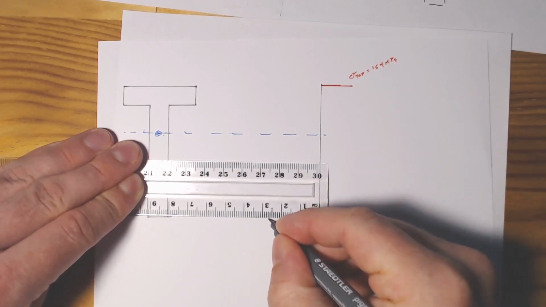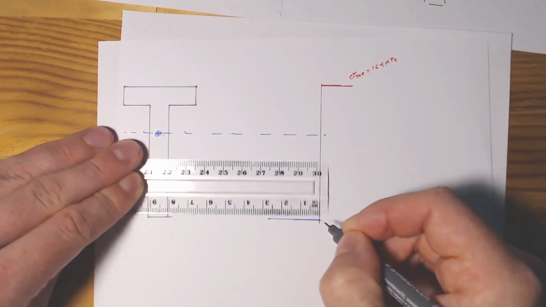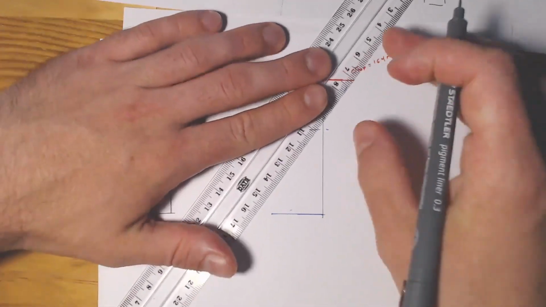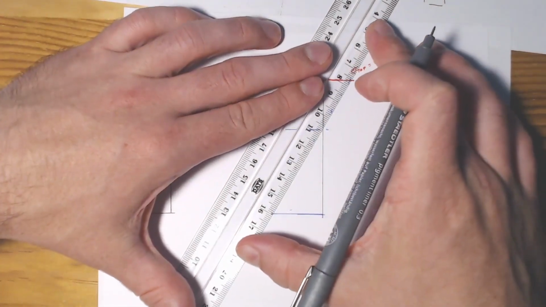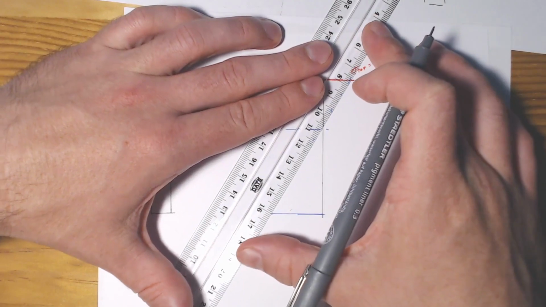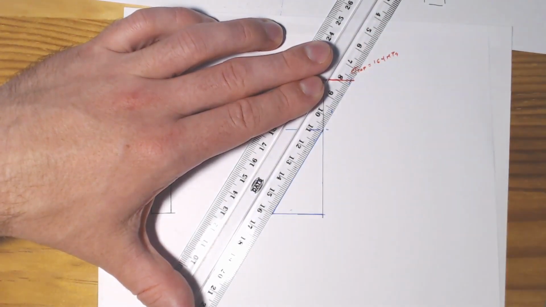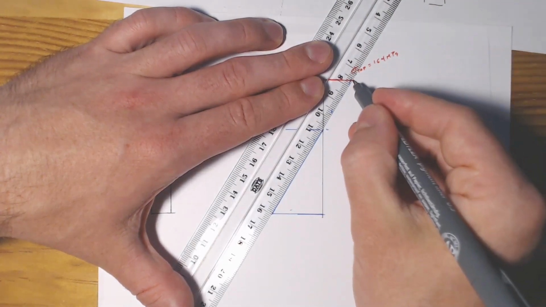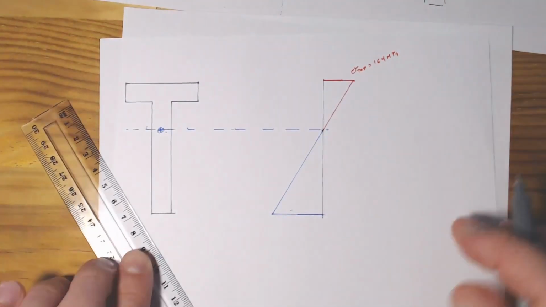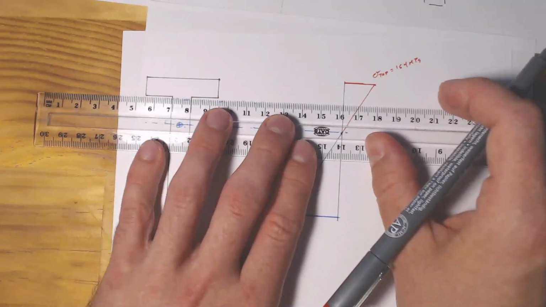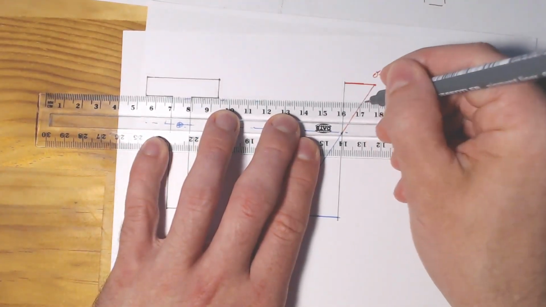So 277 megapascals, and then obviously we should link just directly through the neutral axis, pretty darn close given the fact that we're just sort of doing all of this with a ruler. And that's our stress distribution.